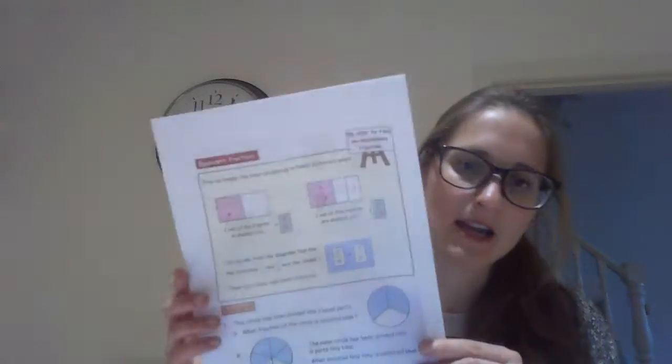That's your first task. The next task is looking through your Mathletics fraction booklet. And there's a page in there. It is page 15. There's some equivalent fraction work to do there. And then finally, just to finish it off, there's a challenge for those of you who just want a little bit more. And it looks like this.